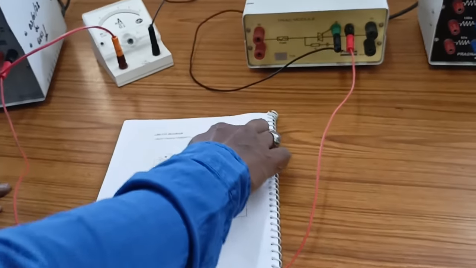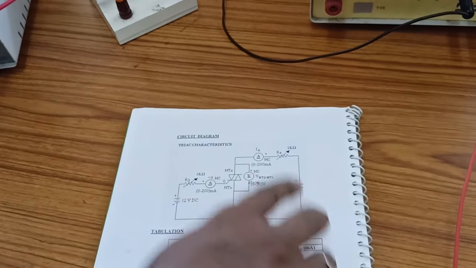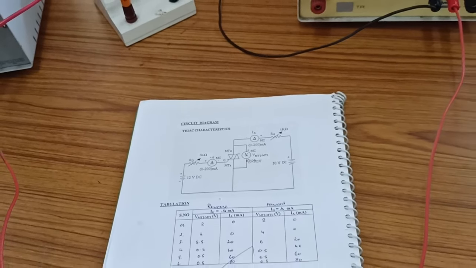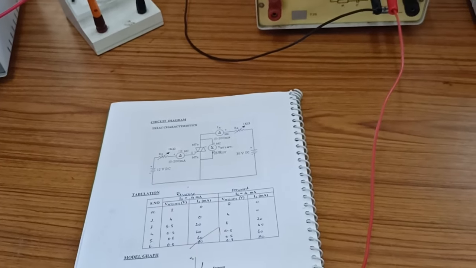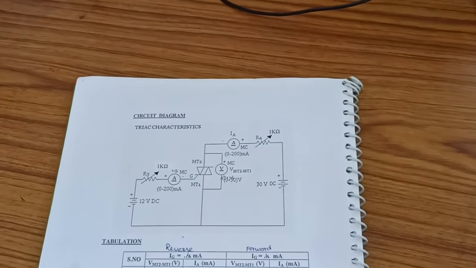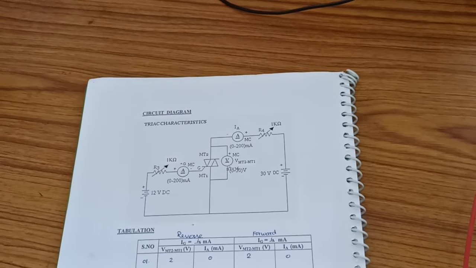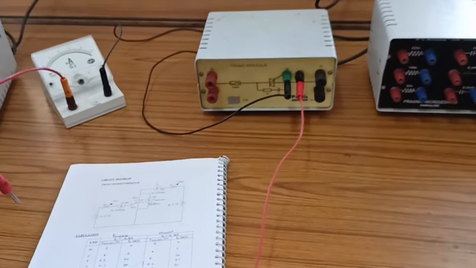Now I am going to connect the other portion of the circuit. Here I am going to use the resistive module to limit the current flowing through the main terminals.